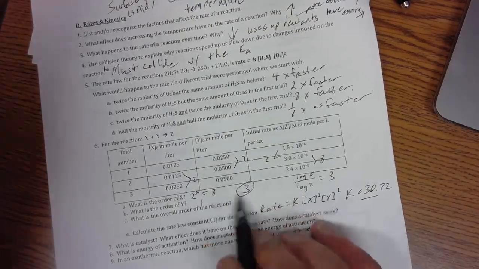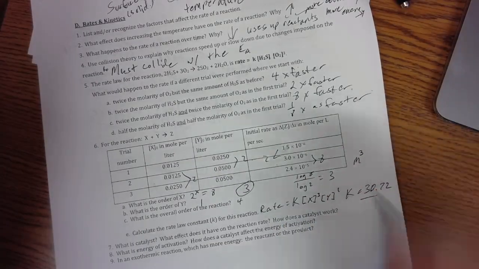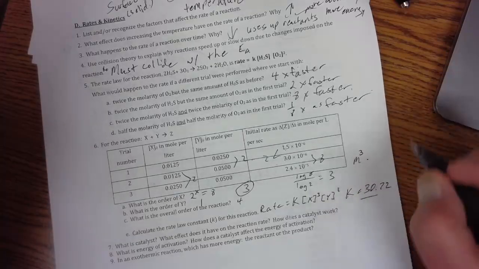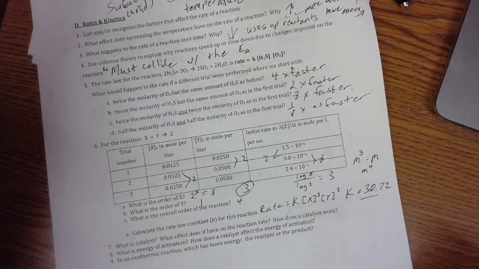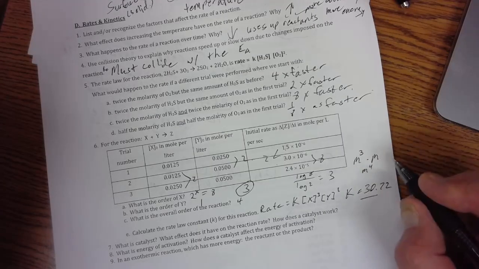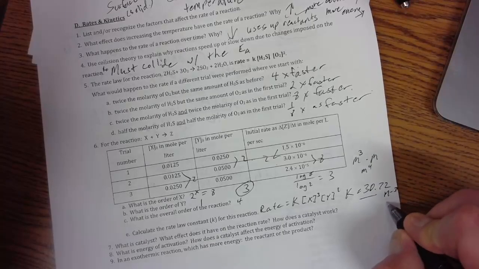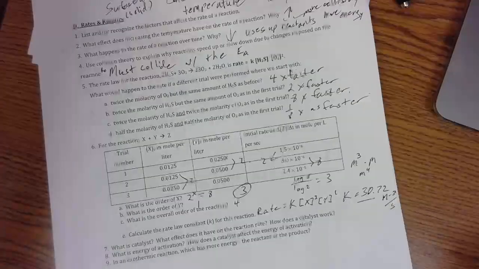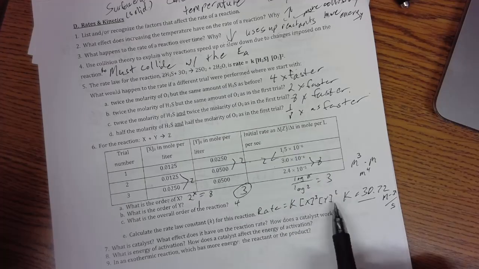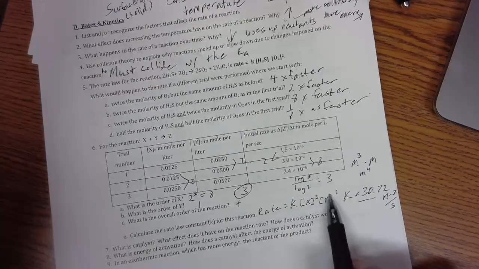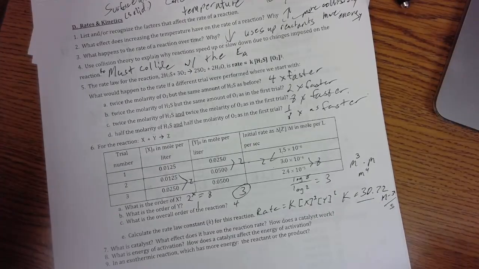And the units for that, since this is molarity cubed times molarity, that would be molarity to the 4th. So we would need to get rid of all but one of those, so it would be molarity to the negative 3rd, and again per second. That's how we get the rate. The rate is molarity per second. So when we multiply these two, we have molarity cubed times molarity, which is molarity to the 4th. We need to get rid of 3 of those.